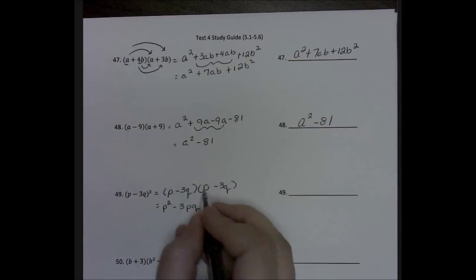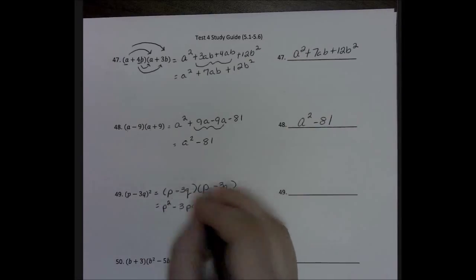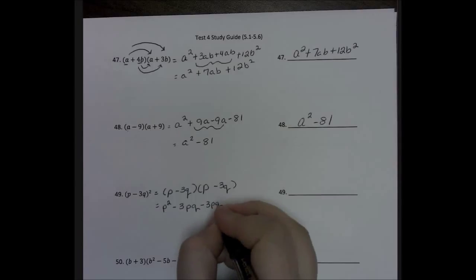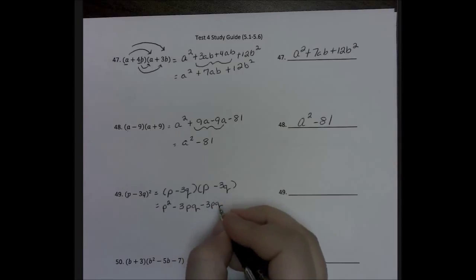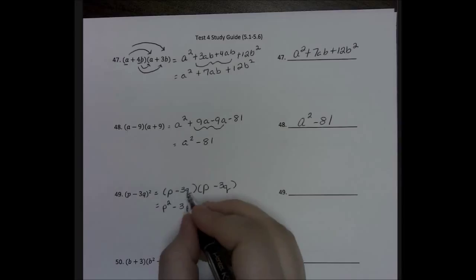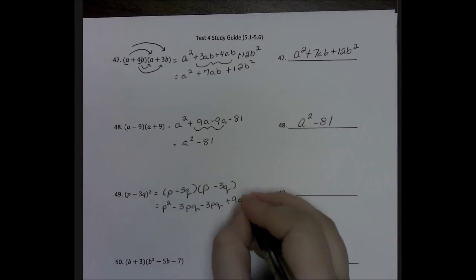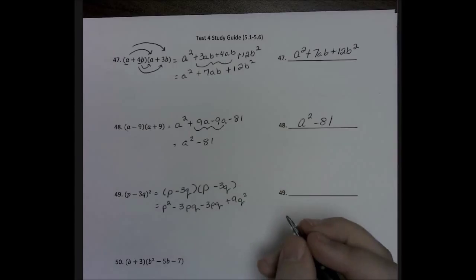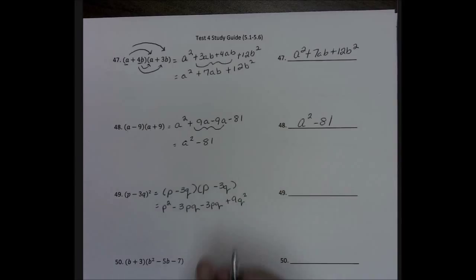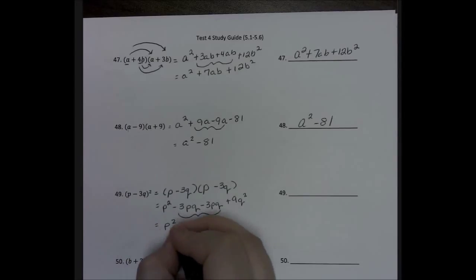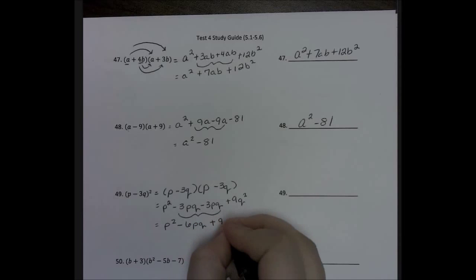Negative 3Q times P is negative 3PQ. And again, I put it in that order because we want it in alphabetical order. And then negative 3Q times negative 3Q is a positive 9Q squared. So now I can combine my like terms to get P squared minus 6PQ plus 9Q squared.